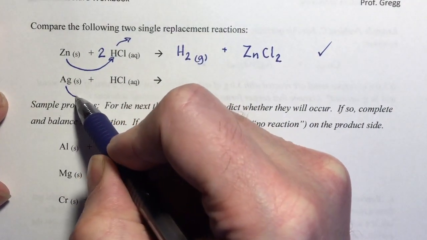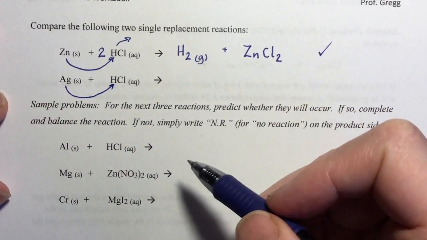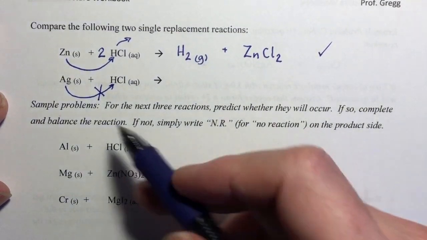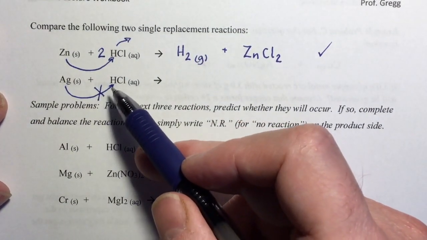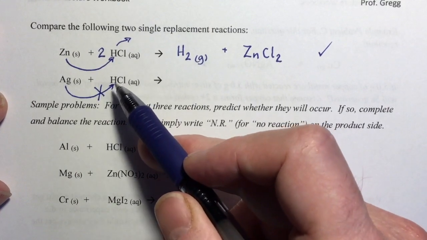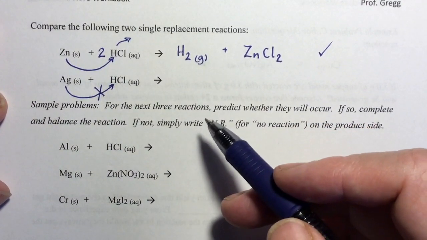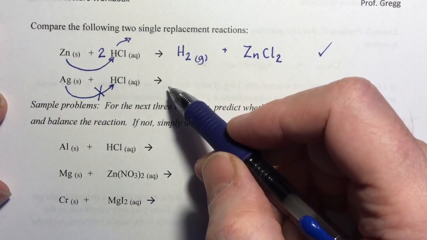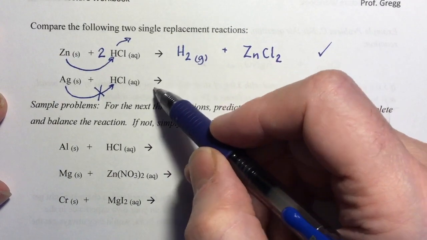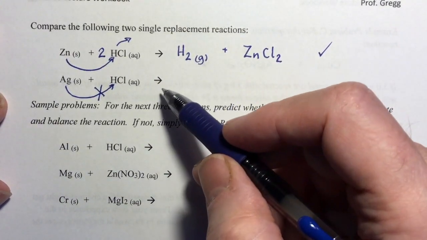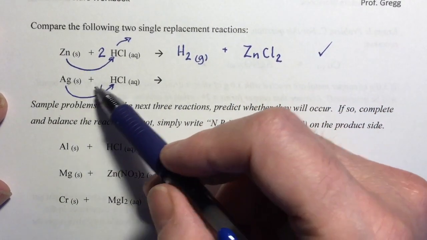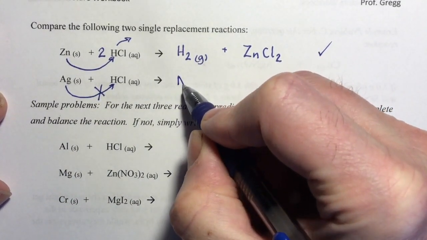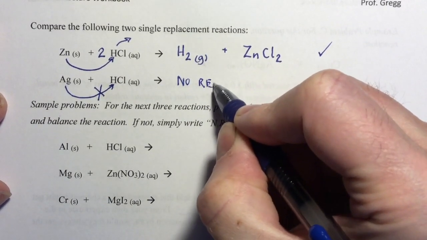Is silver going to be able to kick hydrogen out of that compound? No, this is not going to happen. Silver is less active than hydrogen, and so hydrogen energetically prefers to remain an ion in that compound. Well, there are a number of ways that we can signify that a reaction is not going to take place. I could put an X through the yields arrow, but another way that we're going to use is we're either going to write no reaction or NR. So I'll write no reaction.